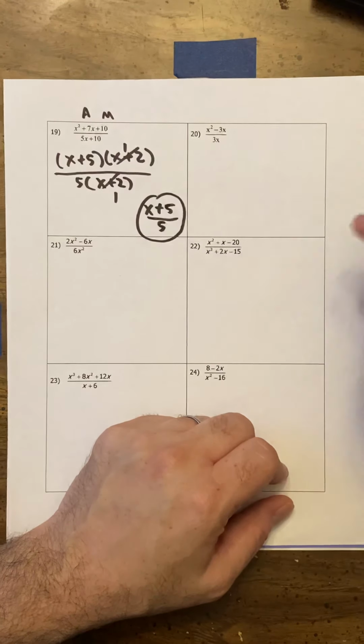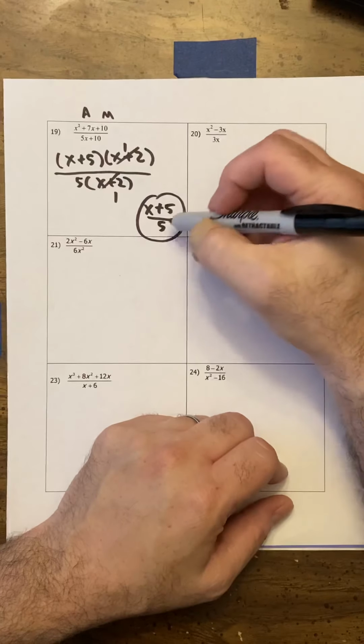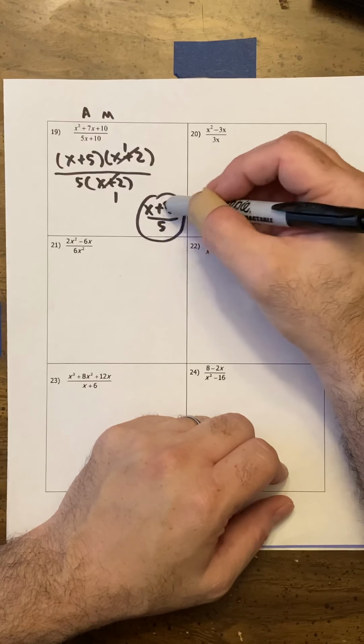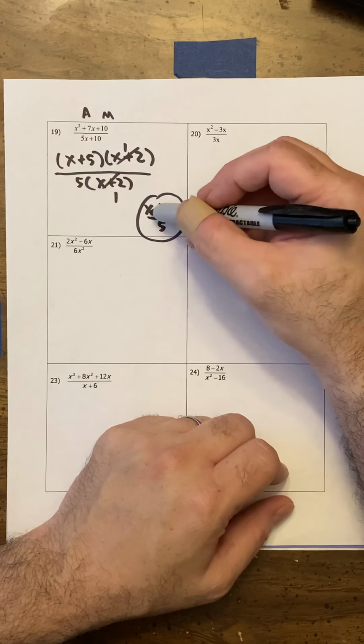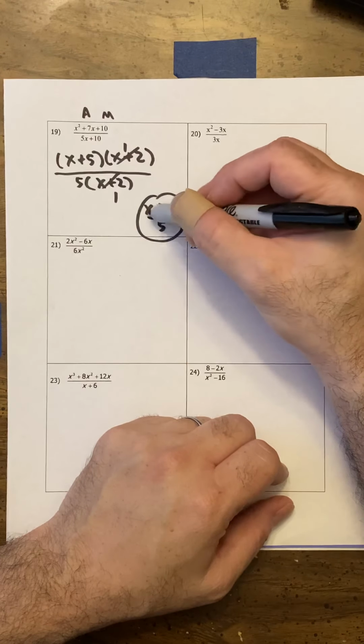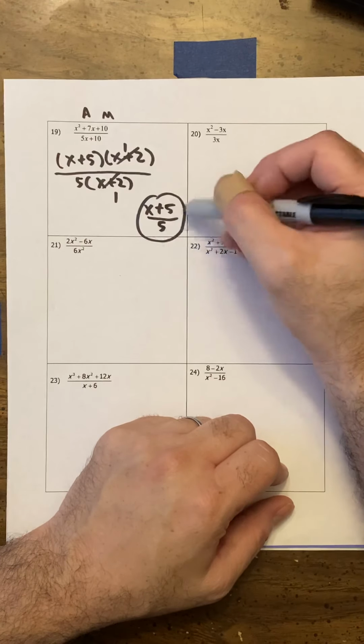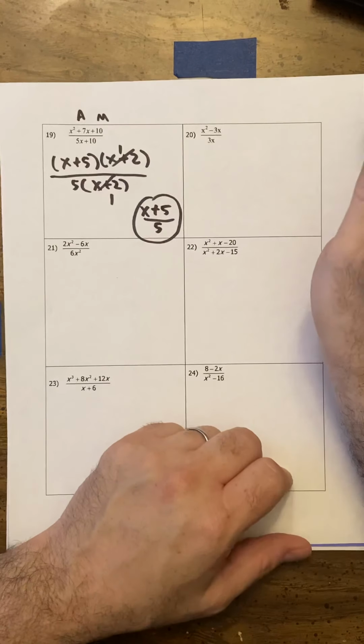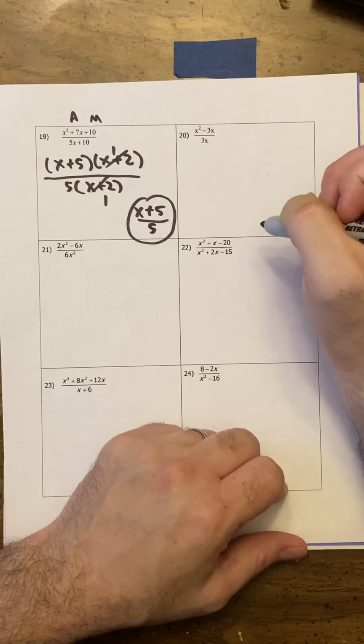And there's nothing you could do here. Don't try to divide these 5s, because when you have a binomial divided by a monomial, the only way you can divide this 5 out is if you divide it into everything. And since the 5 doesn't really go into the x evenly, don't try to cancel these or divide these to 1. That's not going to work, okay? All right, let's try this.